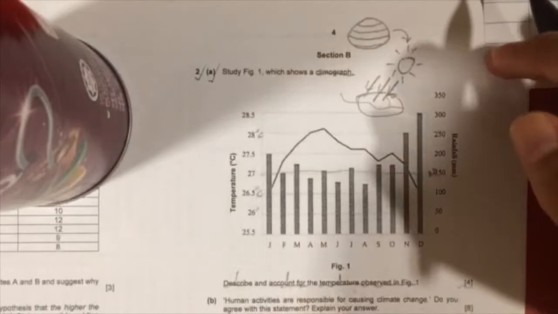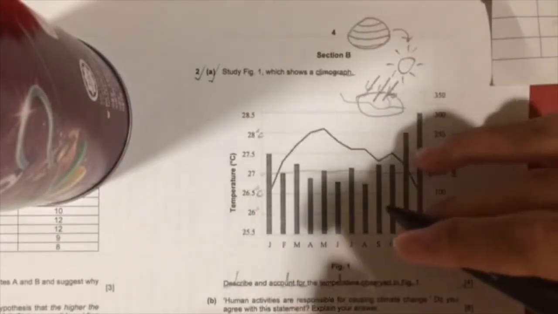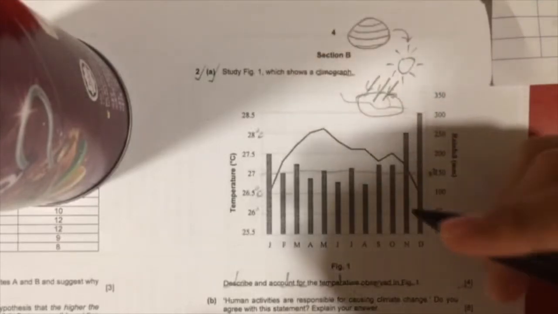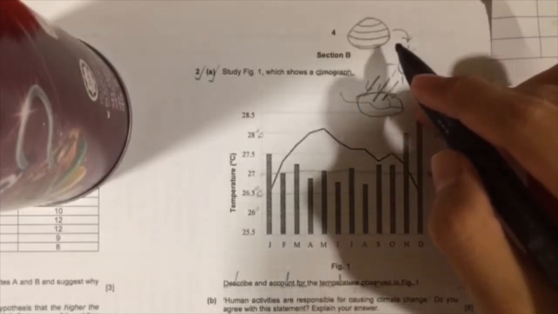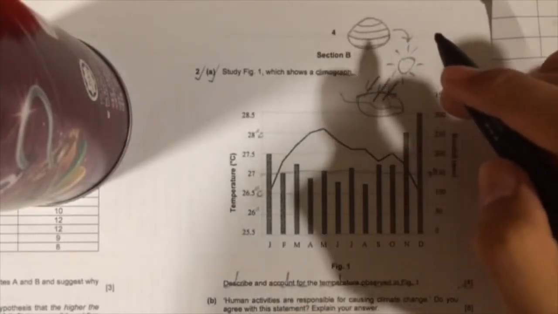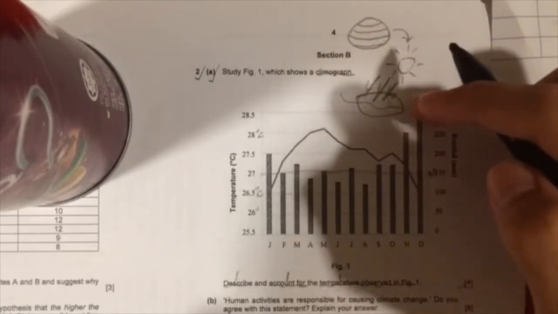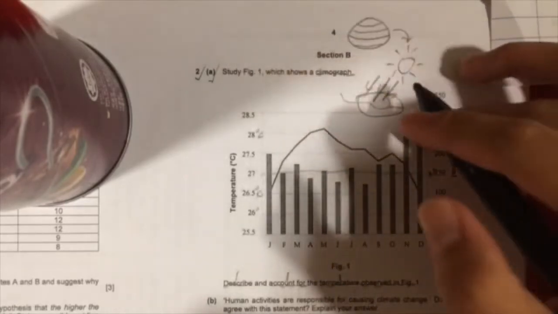Okay, let's do the second part. The second part is account for, to give some reason for it. As we see this graph, we must think of the climate. This kind of climate is equatorial climate. The temperature is always affected by latitude. The lower the latitude, the higher the angle of incidence of the sun rays. The concentration of sun rays is higher, so the temperature is higher. So we can say that because the latitude is lower, the angle of incidence of the sun rays is higher.